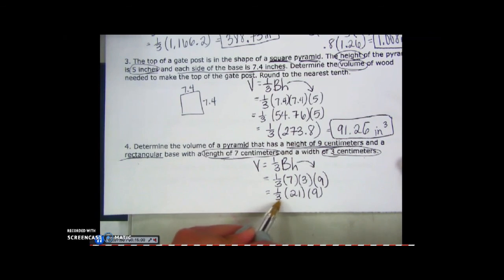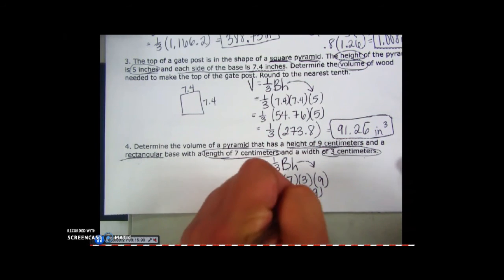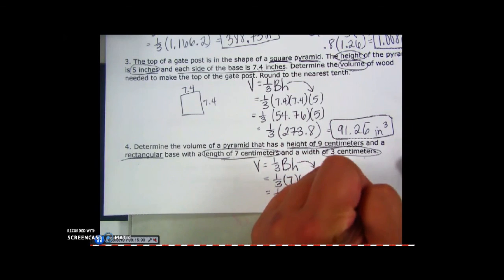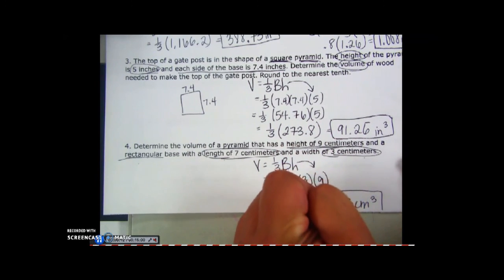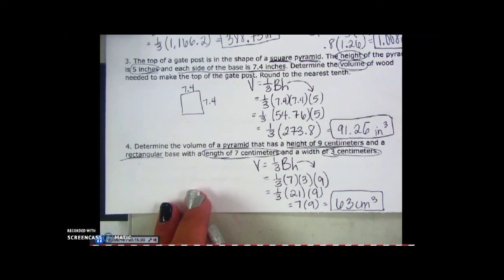Now we should all know 1/3 of 21. If I take 21 and divide it by 3, I get 7, and then I'm going to need to multiply that by 9. 7 times 9 gives us 63. So that one would be 63 centimeters cubed, and that would be the volume of that pyramid.